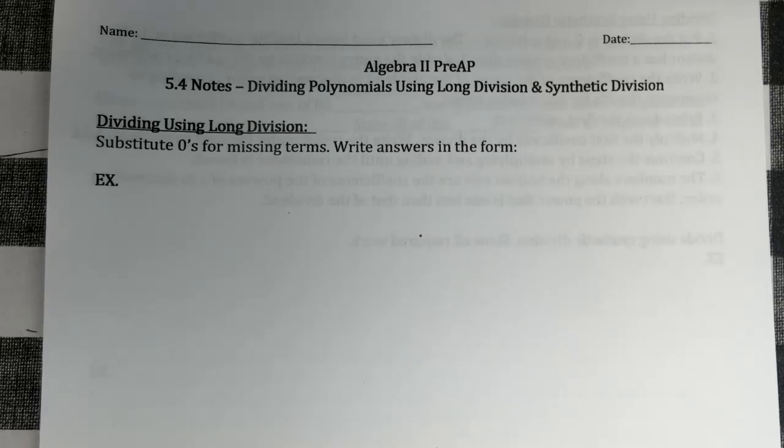So with 5.4, this is the last lesson in this little section that we're going to have before our test. It's not the end of chapter 5. We're going to continue chapter 5, but 5.4 is the last one before the test. So we're going to look at long division of polynomials and synthetic division, okay?